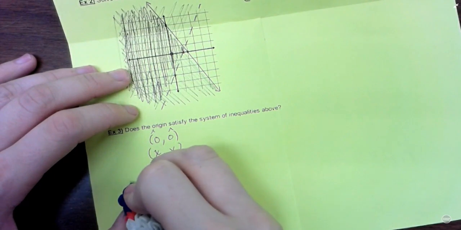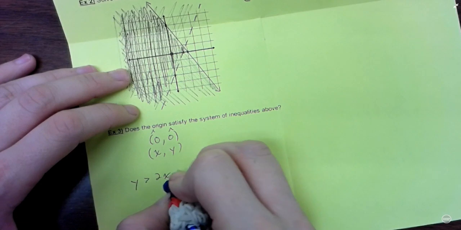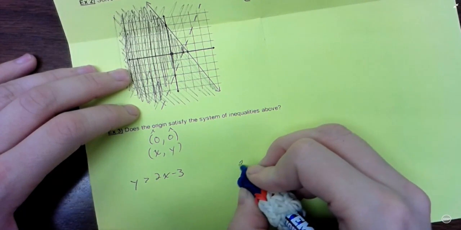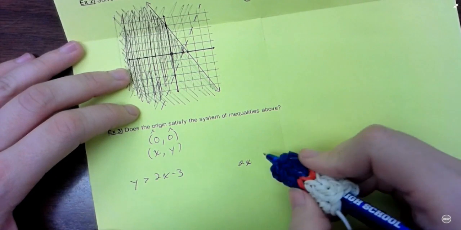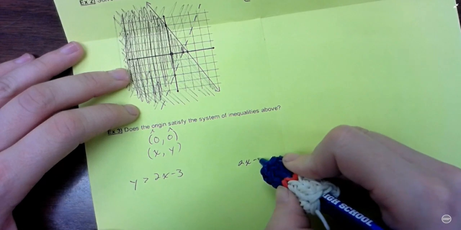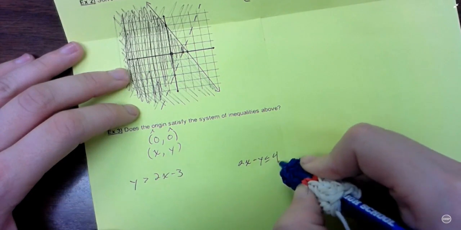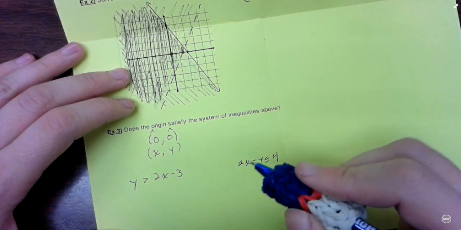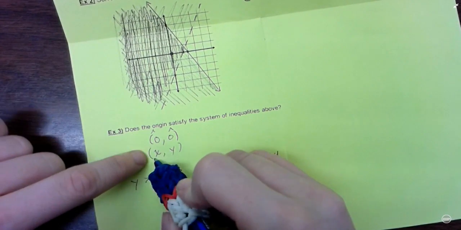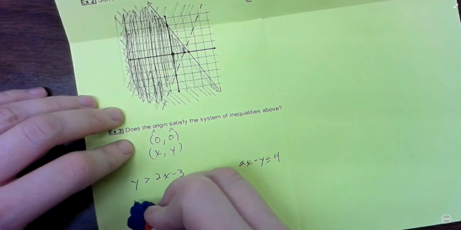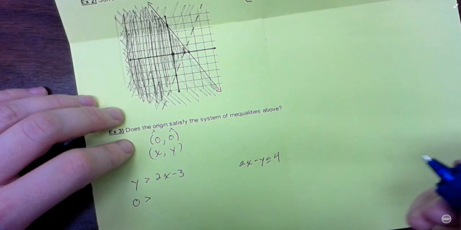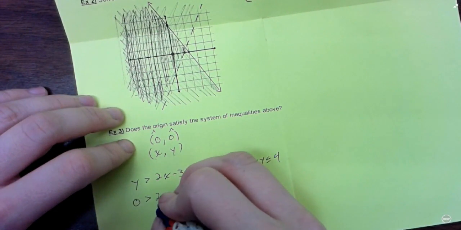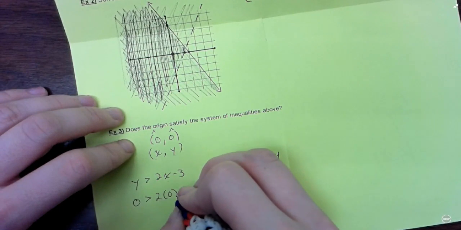I've got my two inequalities, so let me write those down. Now I want to plug my x and my y into the x and y. So 0 is greater than 2 times 0 minus 3.